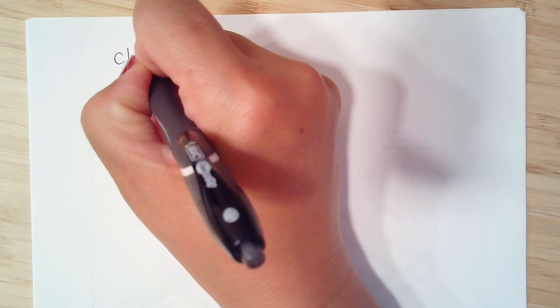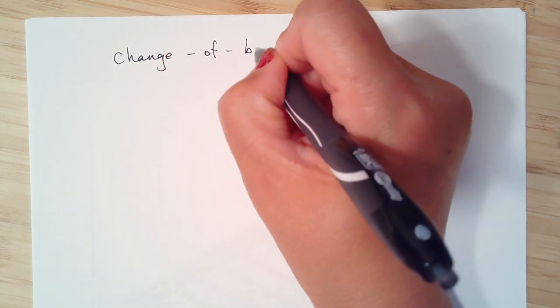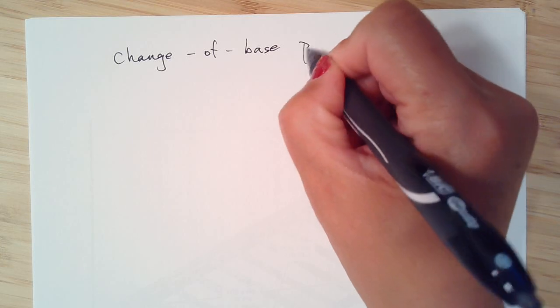And there's one more thing. This one is very important. It's very unique because we don't have that in the exponents. It's called the change of base property.